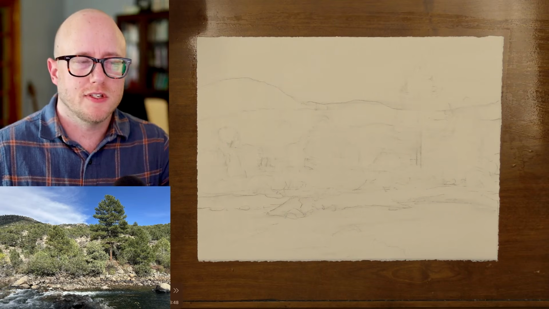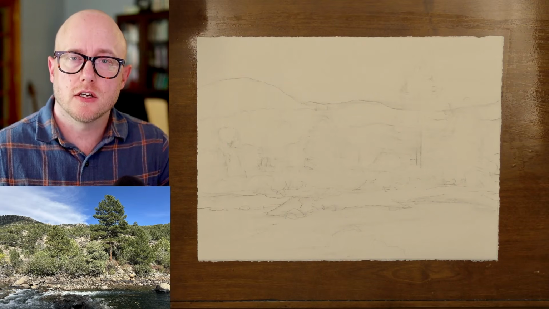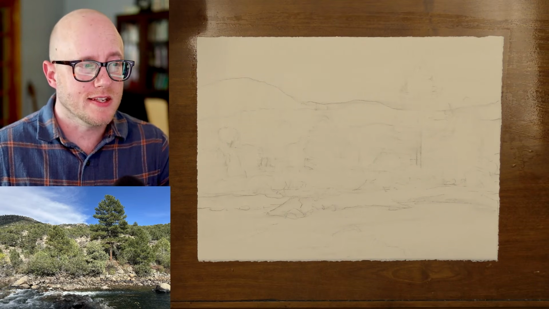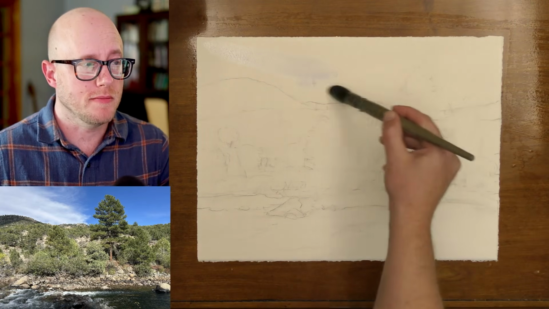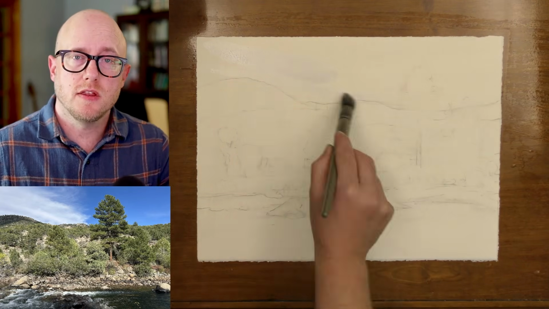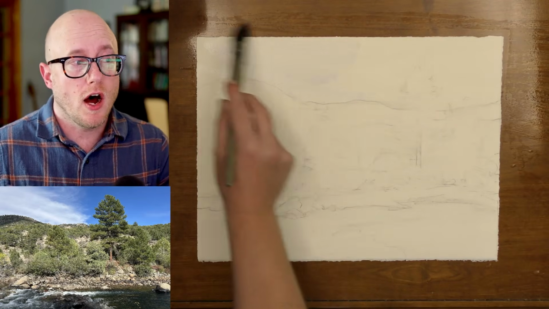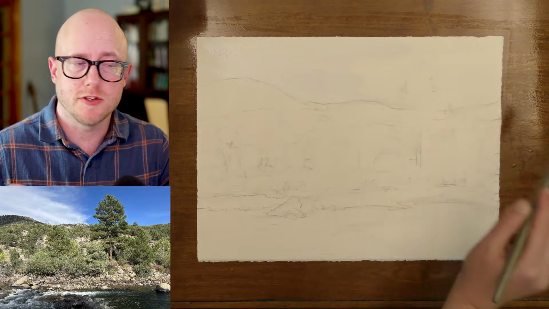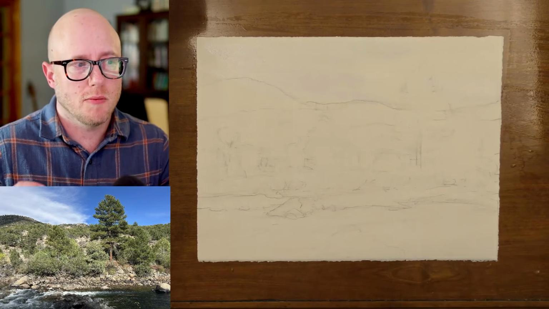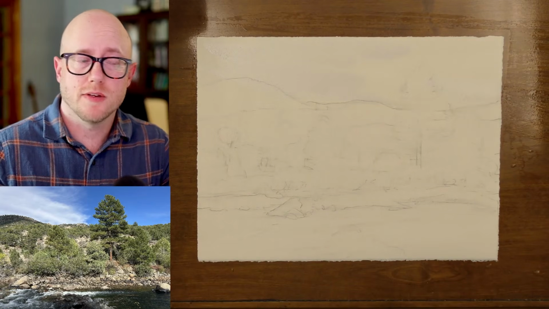What I do here first is I lay in a little bit of light color for the sky. And in this case, I'm using just a little bit of raw sienna with a touch of lavender mixed into it. And that's going to be the color of the cloud. I don't often leave the clouds just the white of the paper. I like to give them a little bit of tone. It's hard to see on this video, but it's a very faint wash.